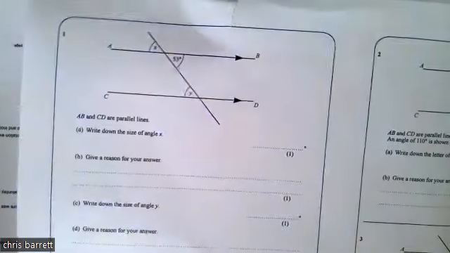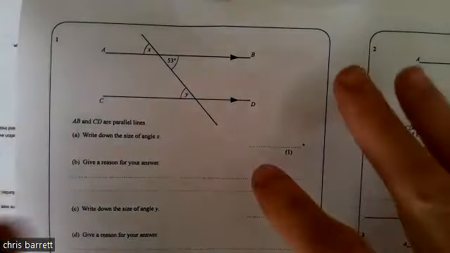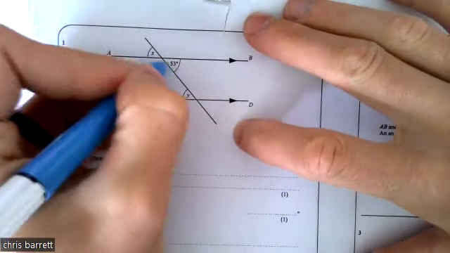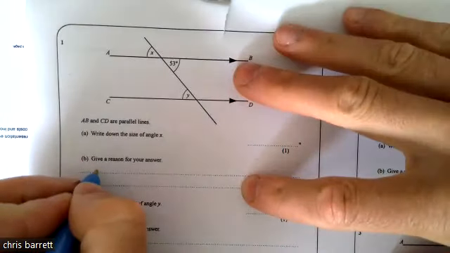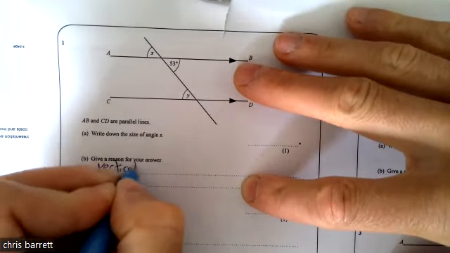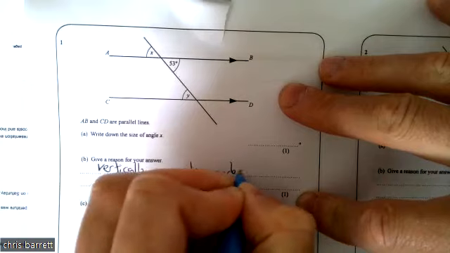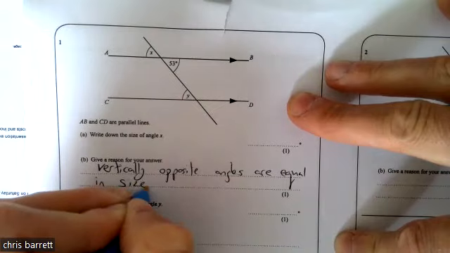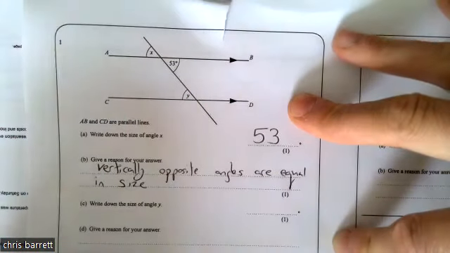Next angle stuff to look at now is angles on parallel lines. And then also we've got an extra thing that's called vertically opposite angles. And this is where this first bit comes. So these are vertically opposite angles, and that's what we would have to use. So in the reasoning, we would write vertically opposite angles are equal in size. So if 53 is here, X is also 53 degrees.